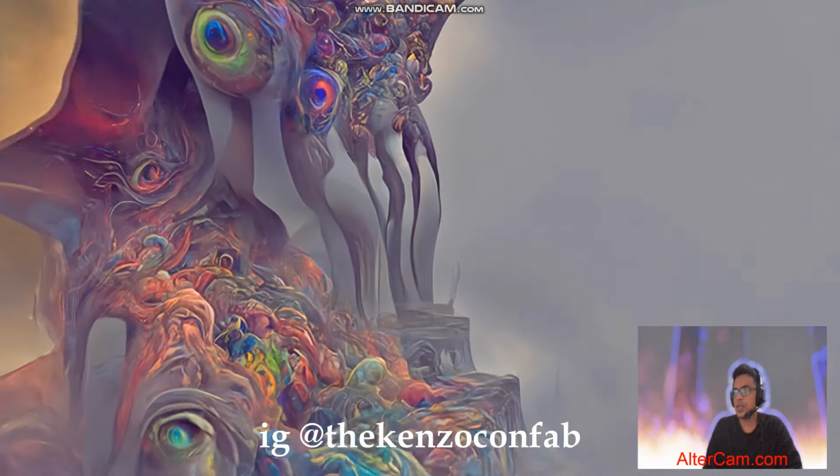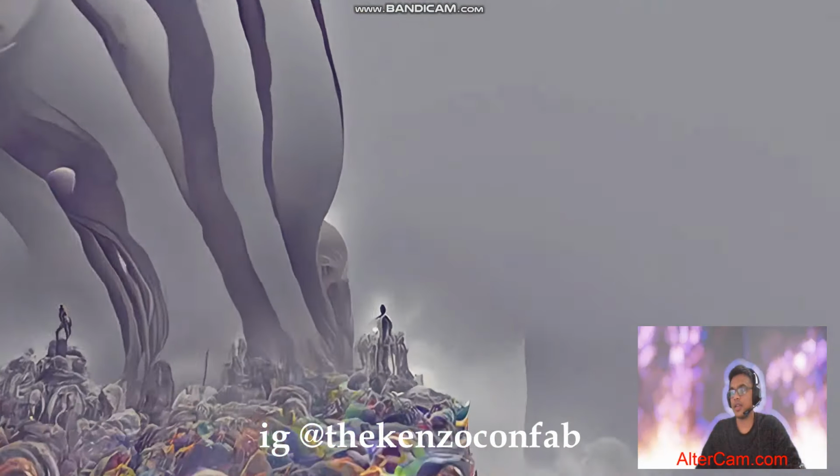So that was Midjourney, leveraging AI to generate images based off of your textual descriptions. Amazing software.